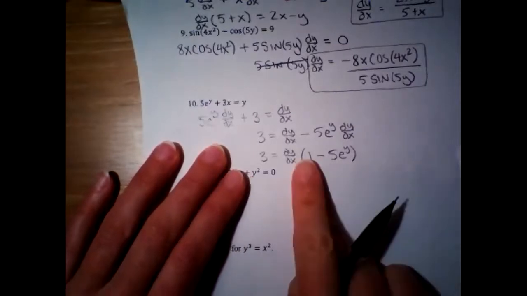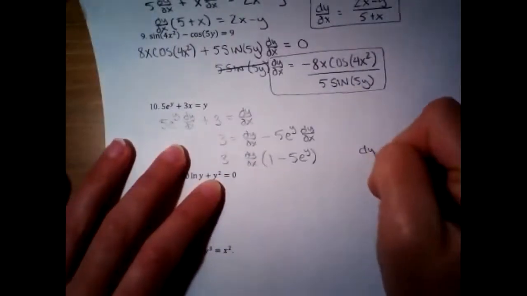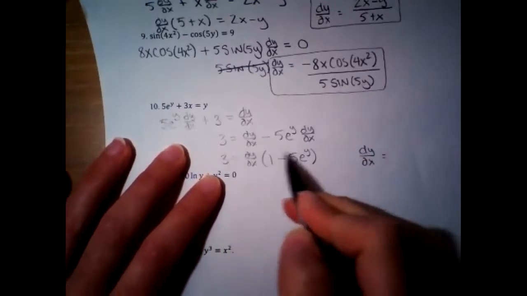And then your last step, you're going to divide all of that over. You want dy dx alone. So your final answer is going to be 3 divided by all of this.